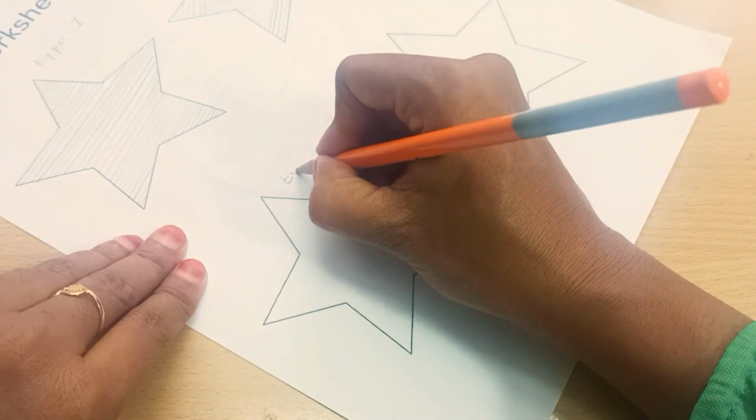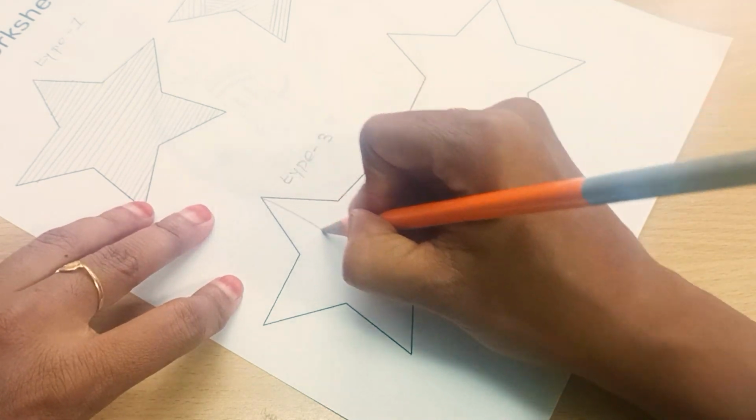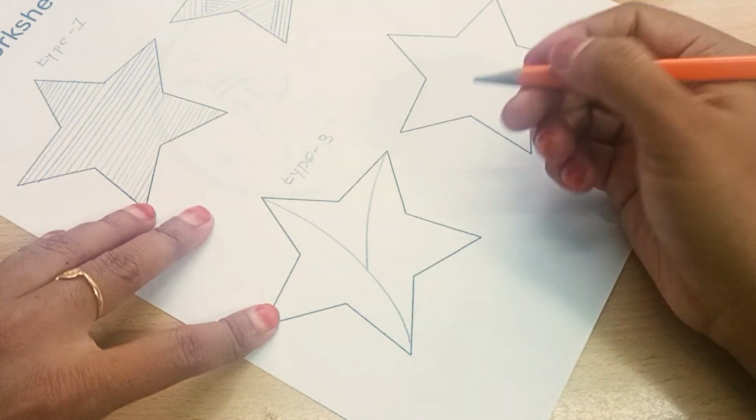Type 3. Divide and do. You can divide some parts first, then fill each part with the lines.